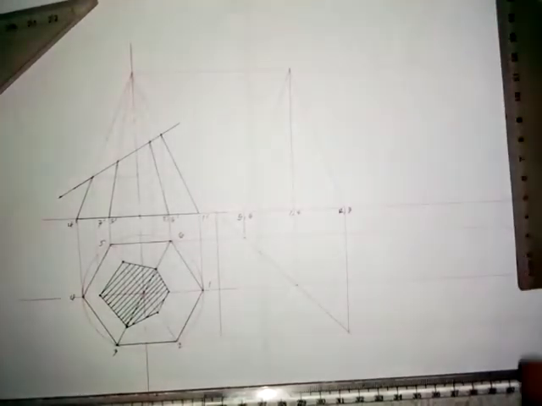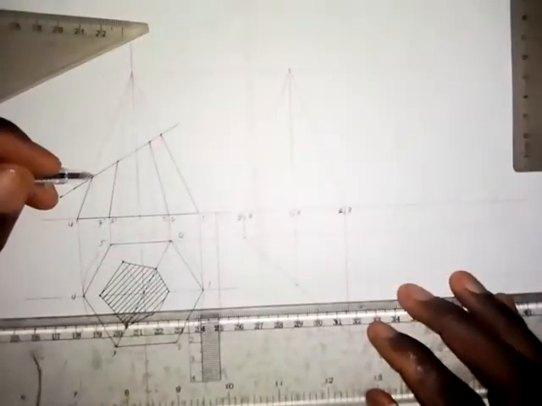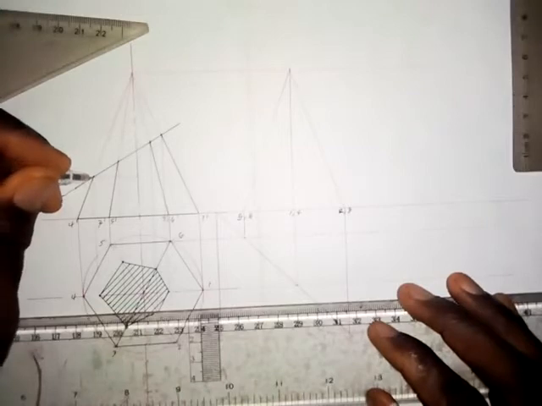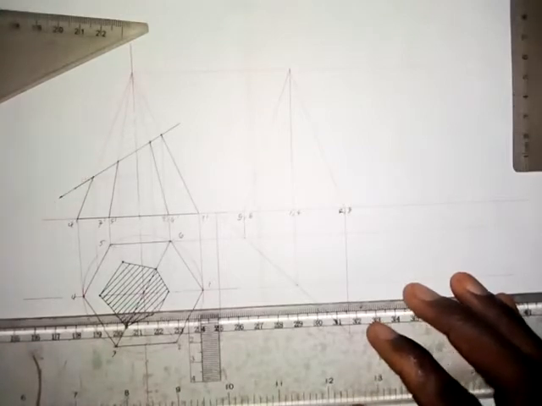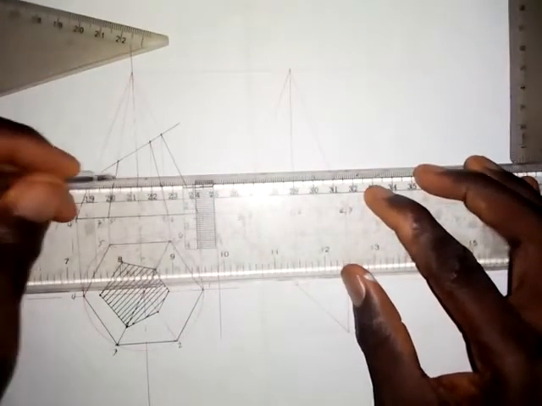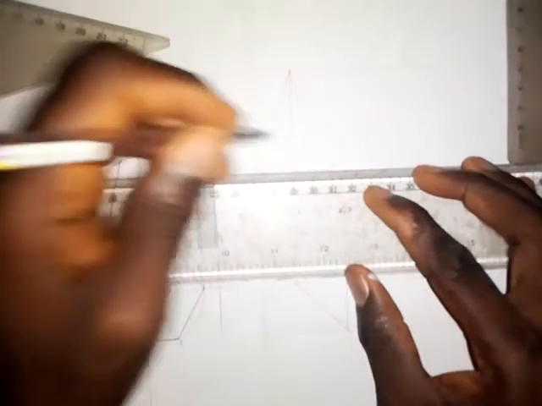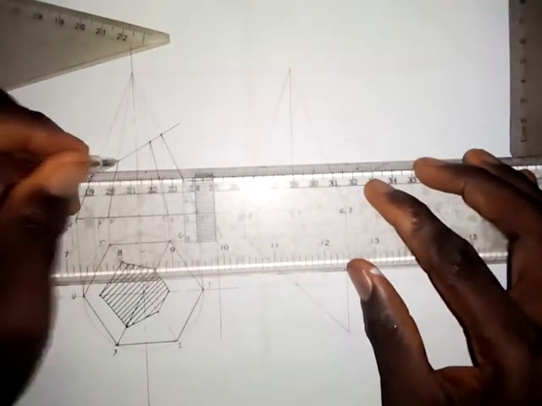All right. So the next thing we are going to do is that from this point, this is point 4, where the cutting plane touches this lantern side. Draw a horizontal line into the end elevation like this. Then this point is for 3 and 5.